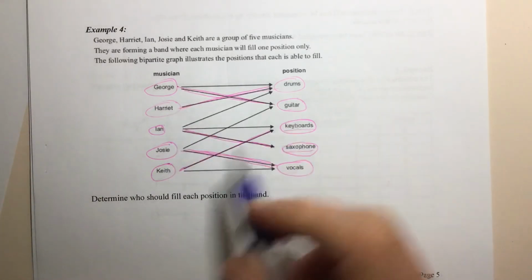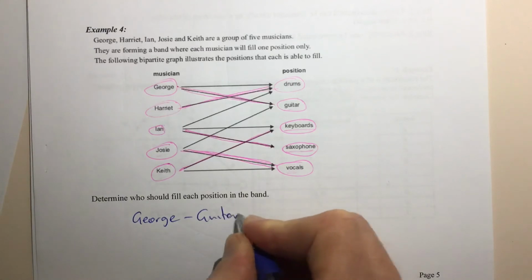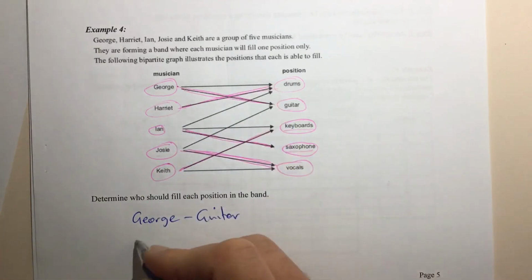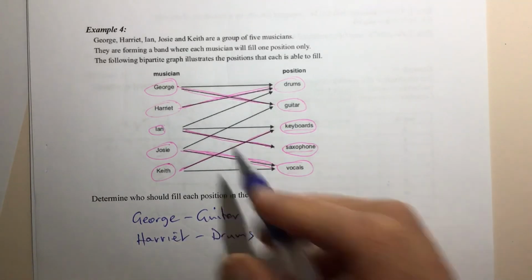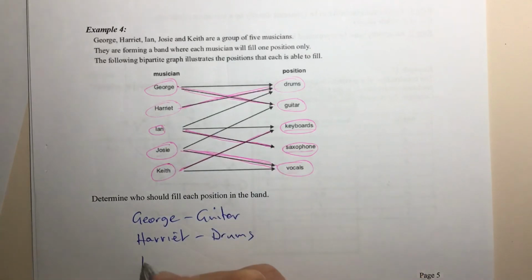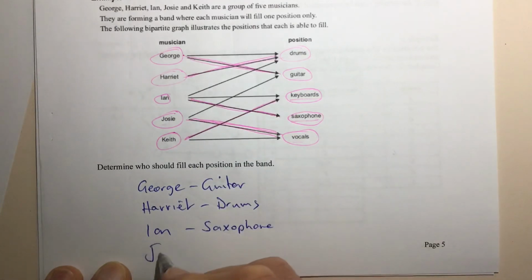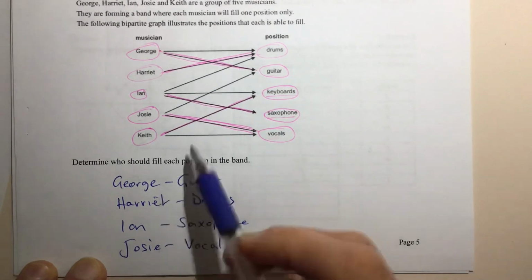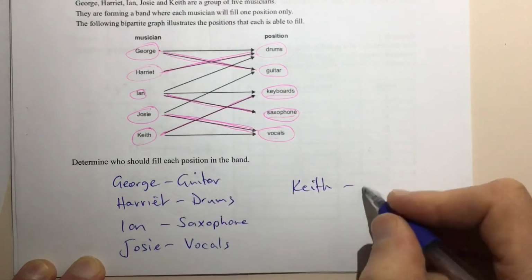So what did we say? We said George is going to do the guitar. So George, guitar. I should have written them down as I went. That would have been better. Anyway, Harriet, we gave drums. Ian was saxophone. Josie was vocals. And Keith, good old Keith, Keith's going to play the keyboards.